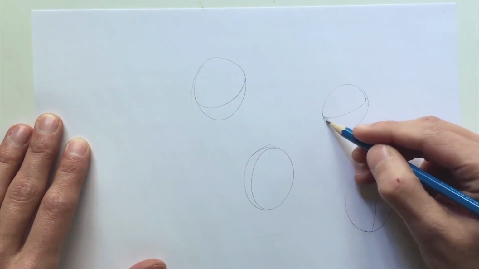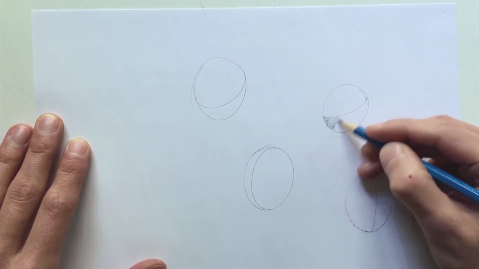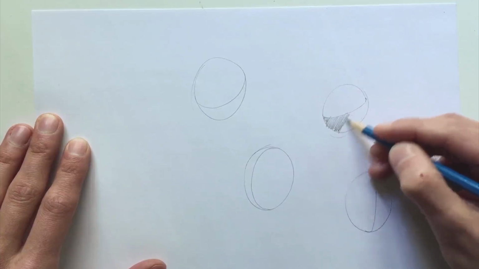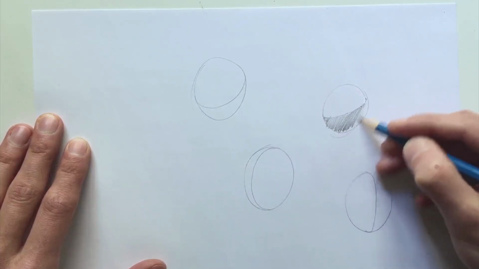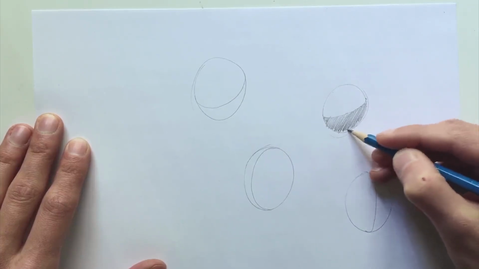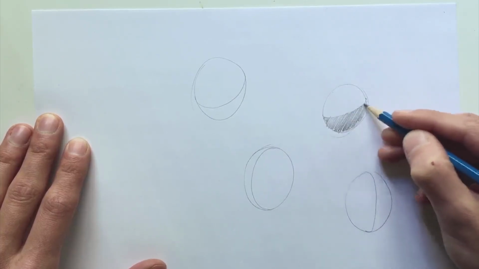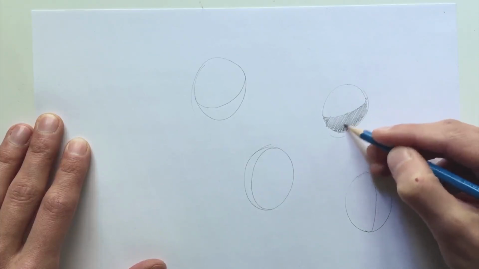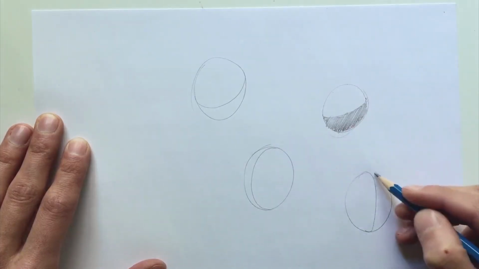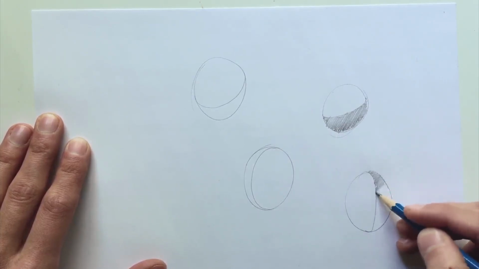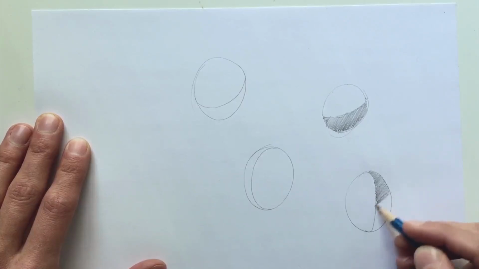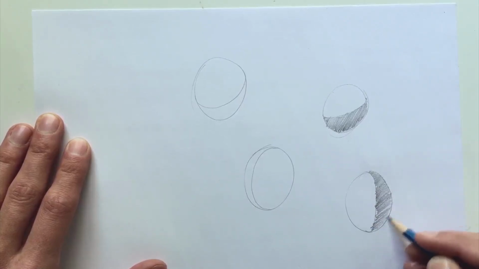Alright, now we tone in half of each egg with shadow. Pick one half, it doesn't matter which one. As I said, this is simple. Don't underestimate the power of simplicity. Understand that you build strong foundations from mastering simple skills.